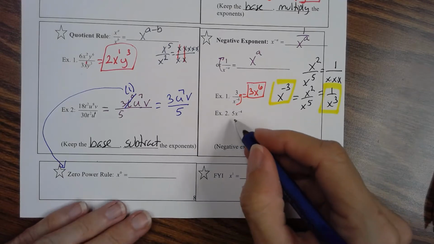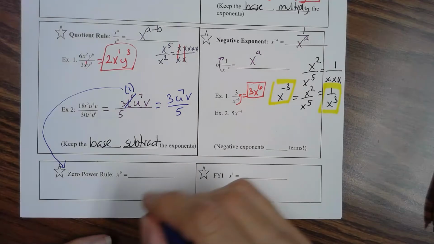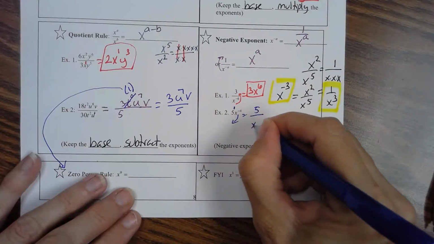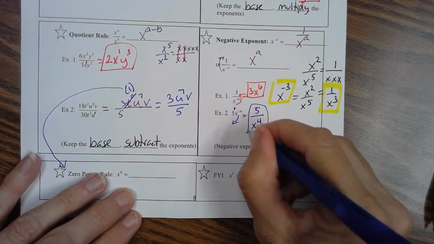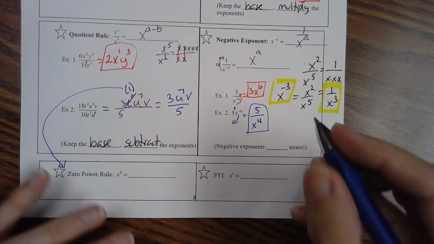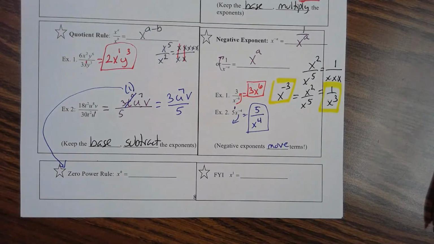So for example 2, we have 5x to the negative 4. All right. The 5 doesn't have a negative exponent. It has an exponent of 1. It does not move. So the 5 stays where it's at, but x to the negative 4th needs to go down and become positive. So we get 5 over x to the positive 4th. So negative exponents move terms. They don't make anything negative.